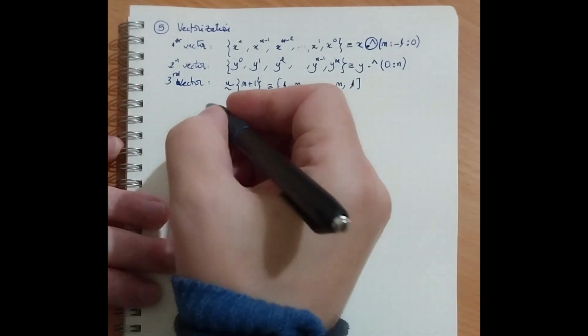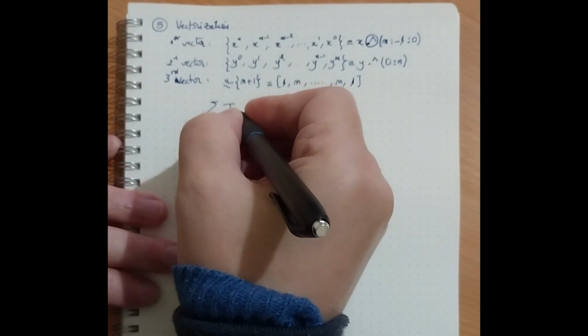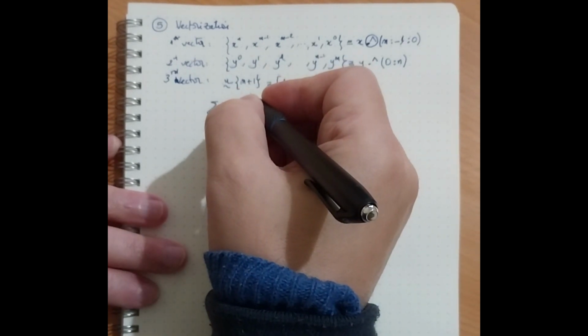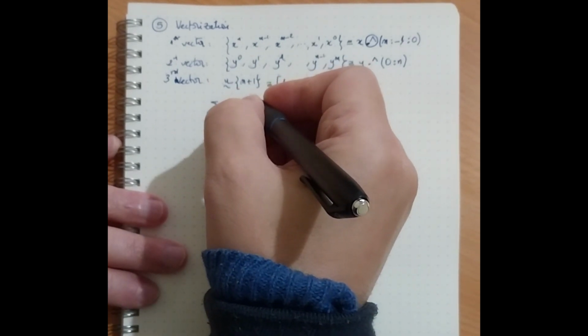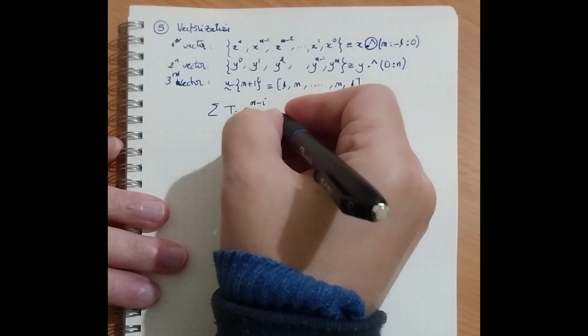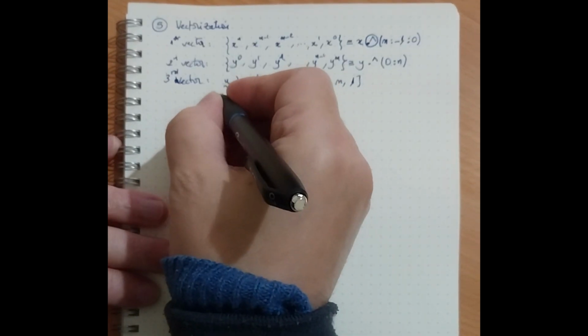This is the sum. Our sum is t_i x^(n-i) y^i, for i from 0 till n.